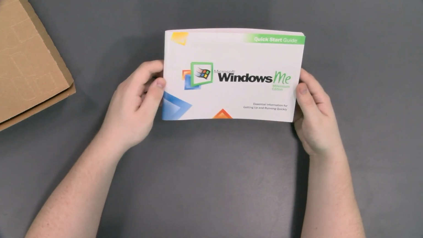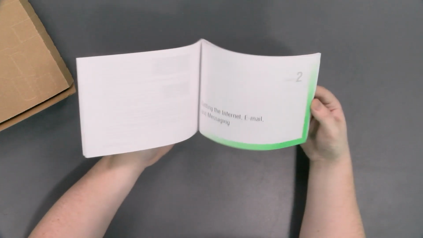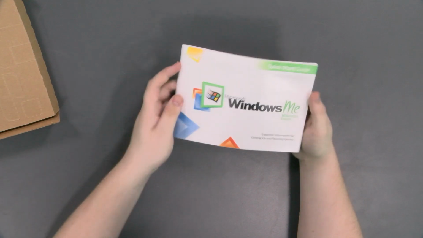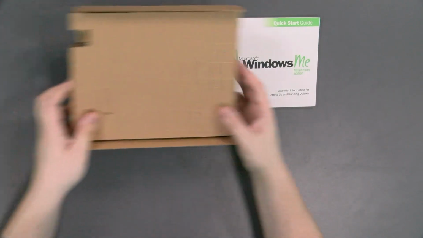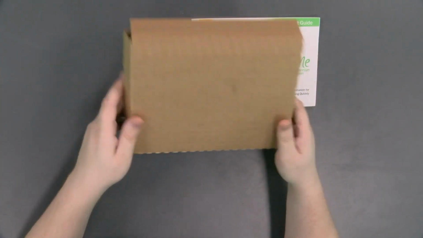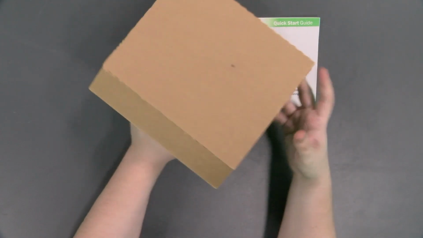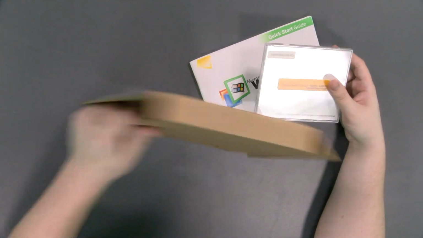Here's our manual. It's upside down. Whoops. Quick Start Guide, Windows ME. This is quite small and a very different form factor. I don't know if there's another manual in there, like a big one. If this is all you get, that's a lot less than before. Let's see. The disc is stuck. How do I open this? Oh, I just slide it out the side. There's nothing else in here.